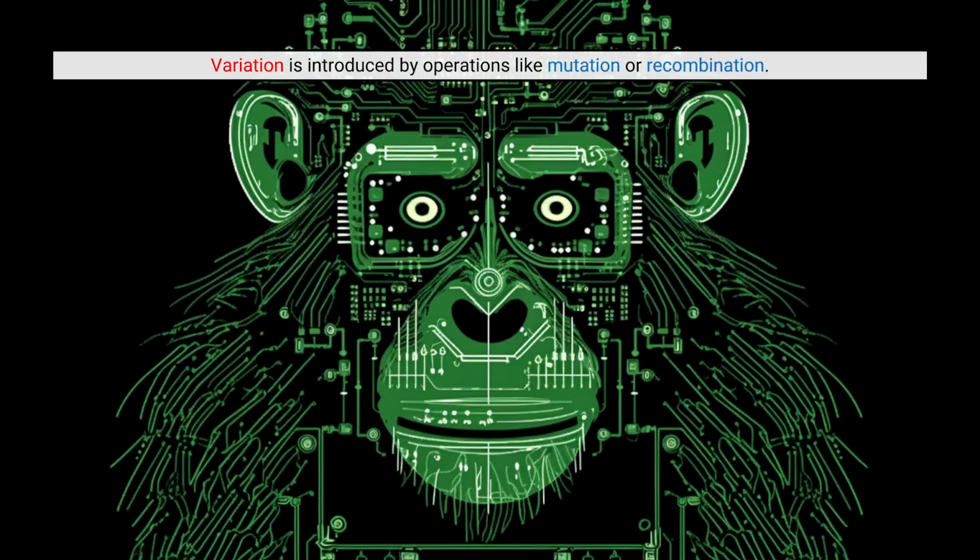And recombination is sometimes called crossover when we're talking about sexual reproduction. So mutation is usually thought to be more of a random change to our genetic structure, whereas recombination is a way of taking our structure and, as it says, recombining it with something else.